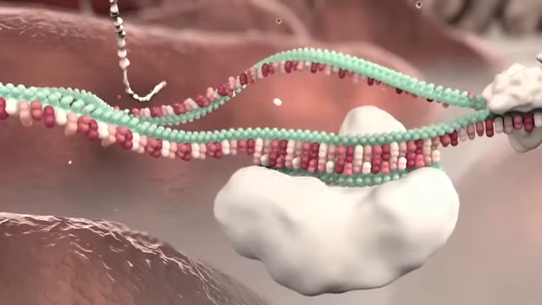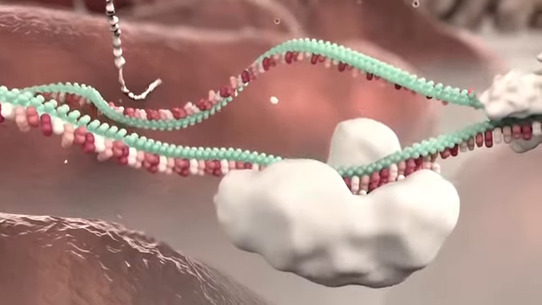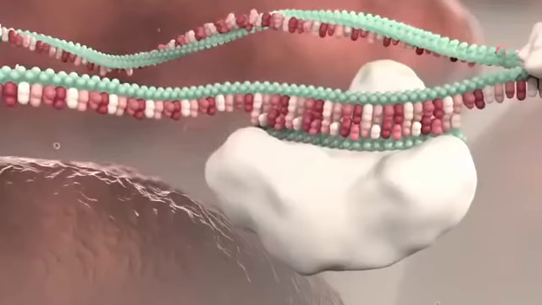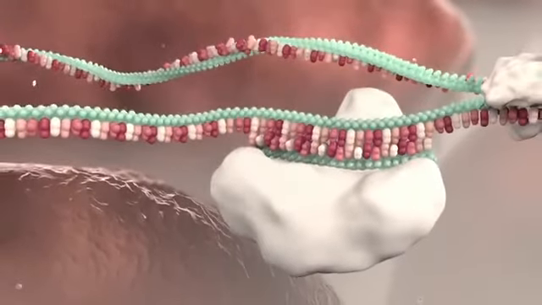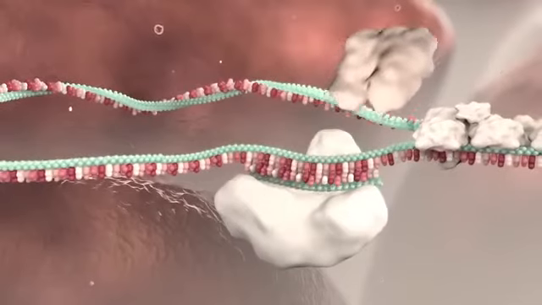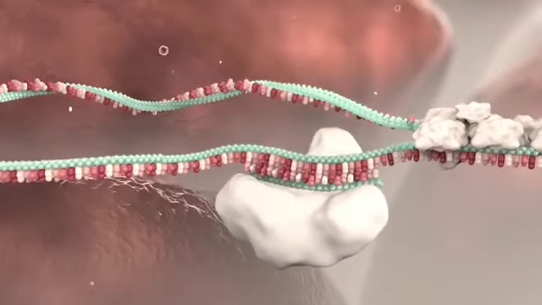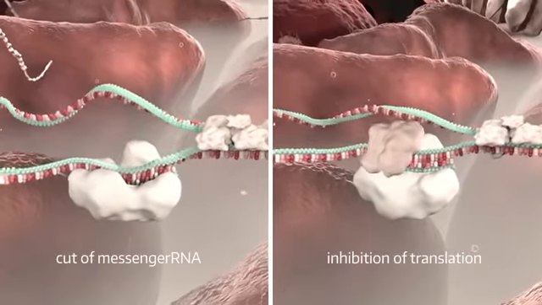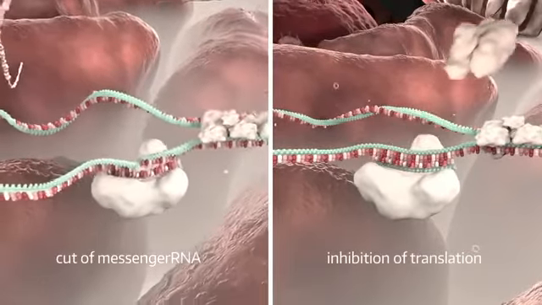Once bound, there are two ways in which RISC can inactivate the mRNA. Proteins in the complex can simply cut the messenger RNA, which will be further destroyed by the cell. Inhibition of translation is another mechanism. In this case, the RISC complex prevents the ribosome subunit from binding. In both cases, the messenger RNA will not be translated into a protein, and the gene is silenced.